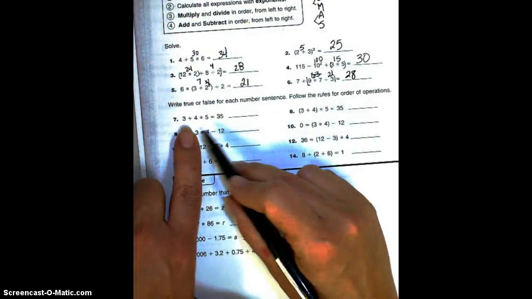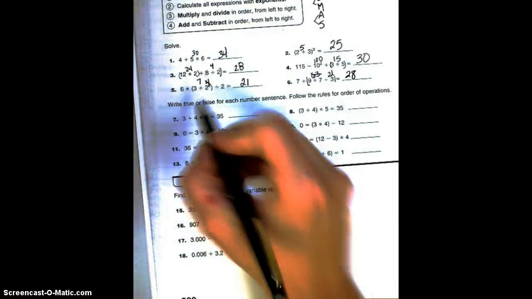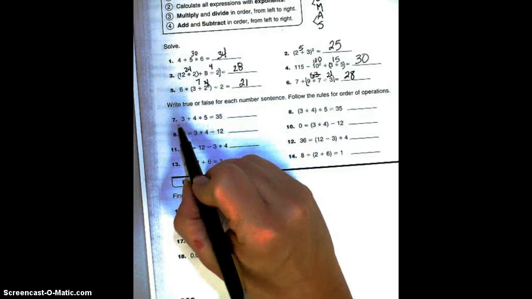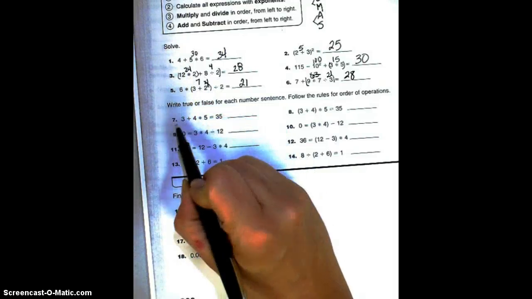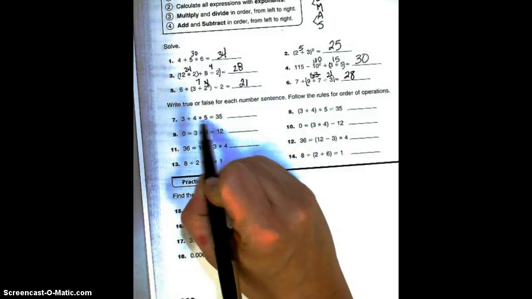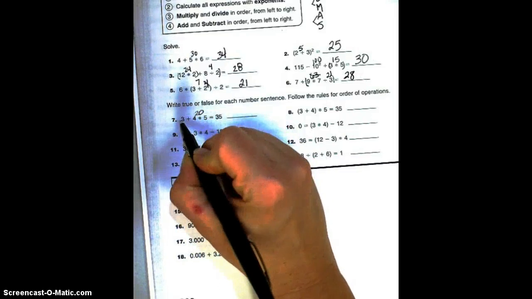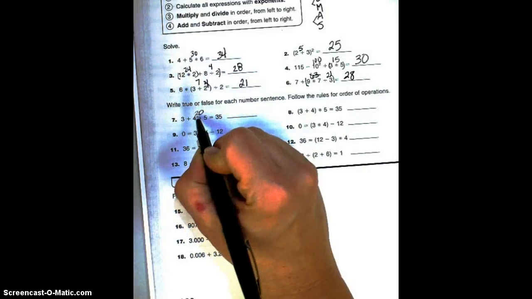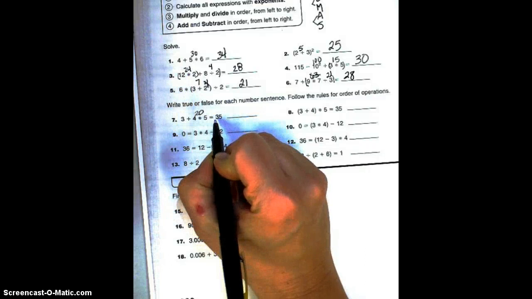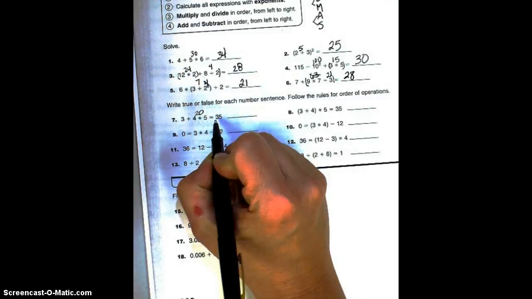So if we solve it, it would be true or false. We got to solve it first. All right, any parentheses? No. Any exponents? No, but we do have a multiplying here. 4 times 5 is 20. And then 20 plus 3 would equal 23. So 35, not going to work. That one would be a false.